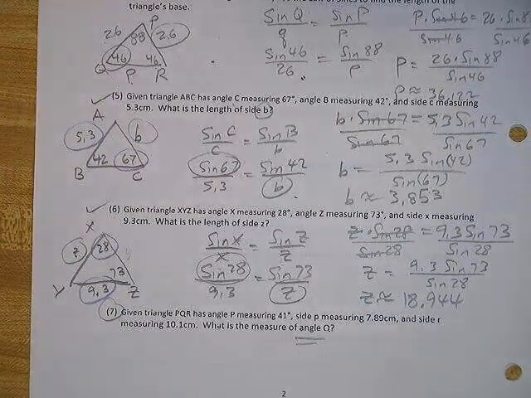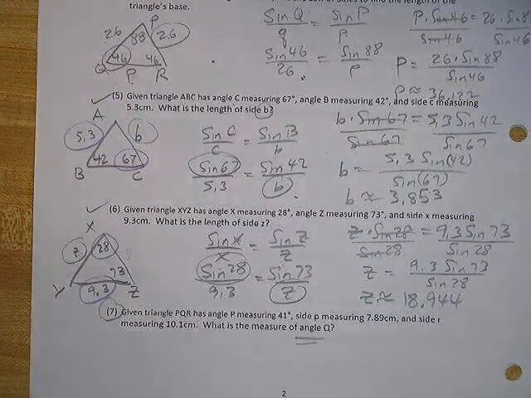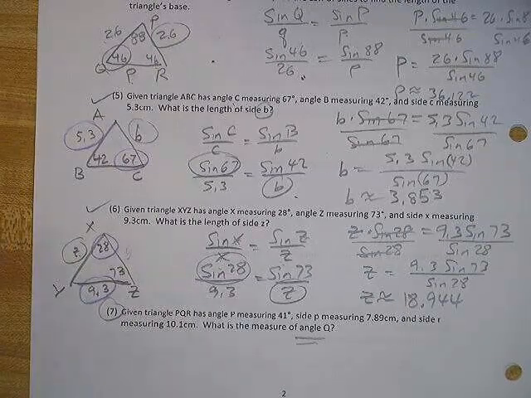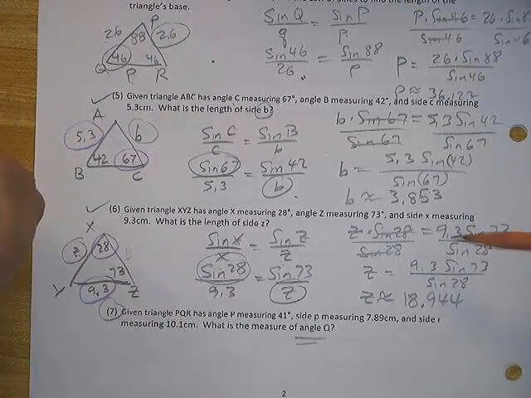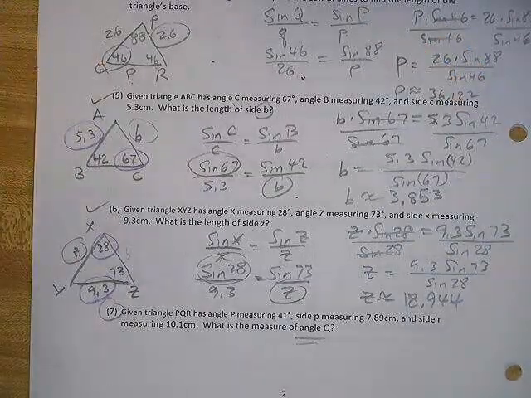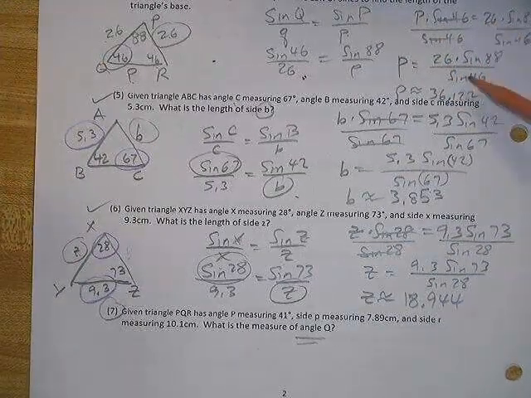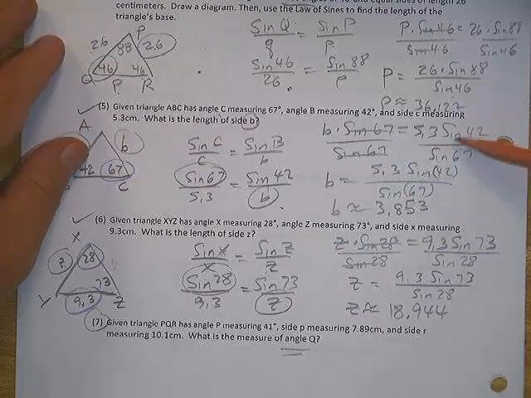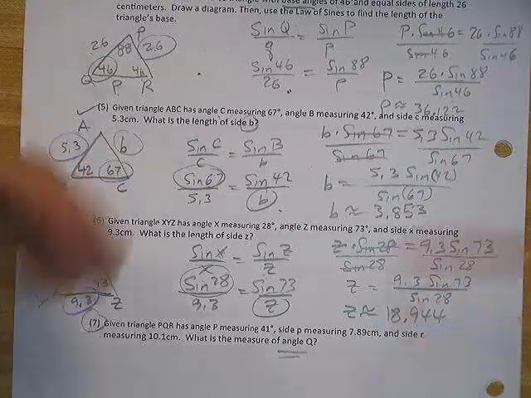Alright, so go ahead and move on to problem 7. This one's a little bit different because we're looking for an angle this time. When you're looking for a side length, after you get the problem set up, there's 2 steps. You cross multiply, then you divide it. Cross multiply, then divide it. So there's always 2 steps.